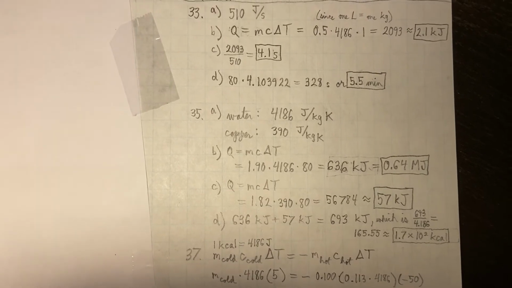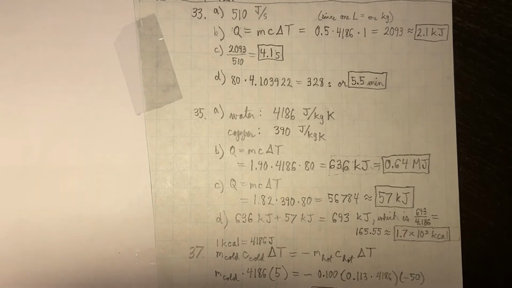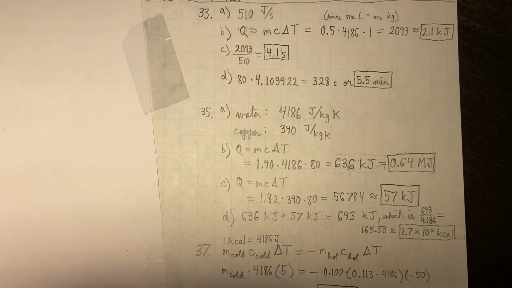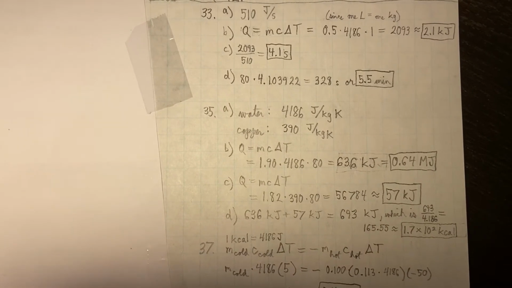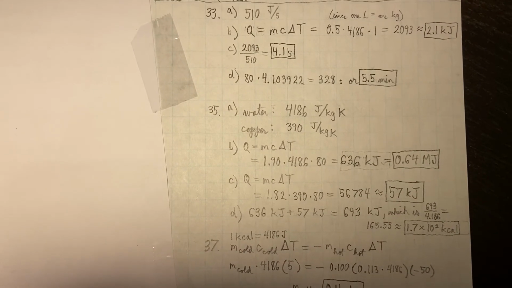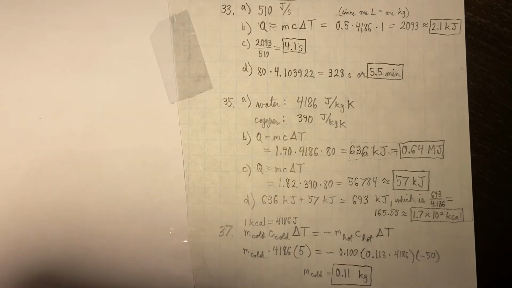In C, we divide that energy by the power, so joules divided by joules per second. The joules cancel and we end up with 4.1 seconds. Now that's for 1 degree. In D, they're asking about 80 degrees. So we just multiply that time by 80 and we come up with 328 seconds or 5.5 minutes.